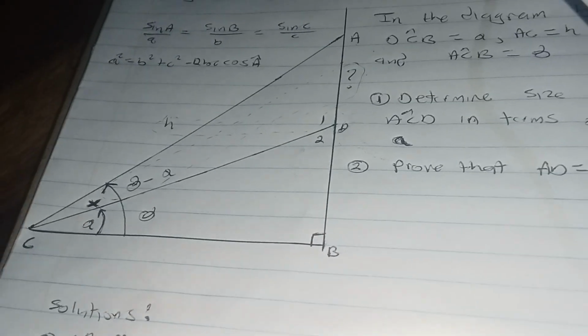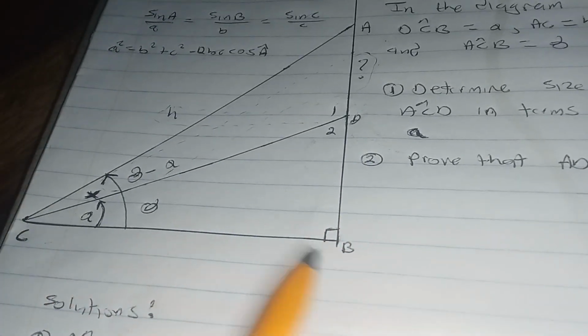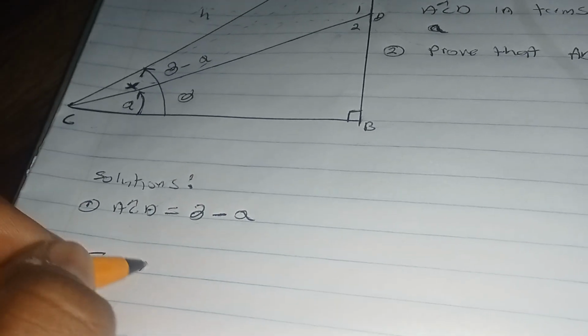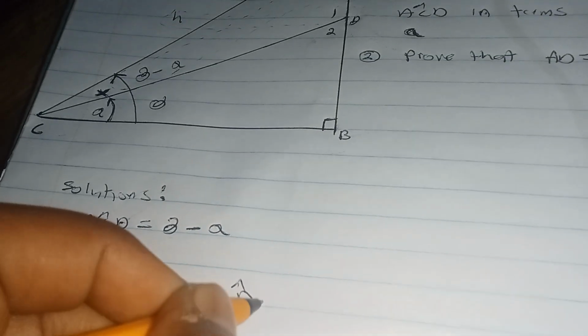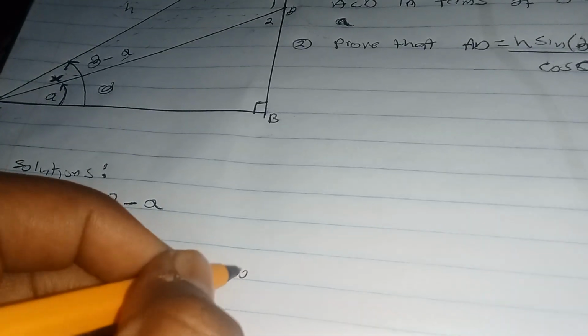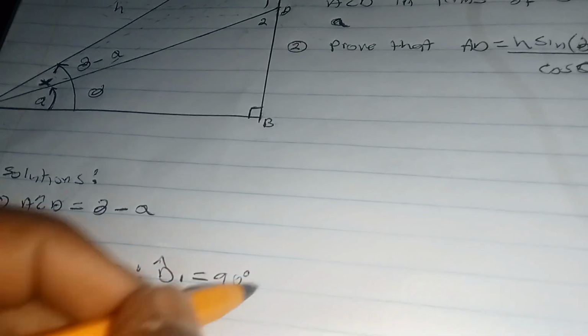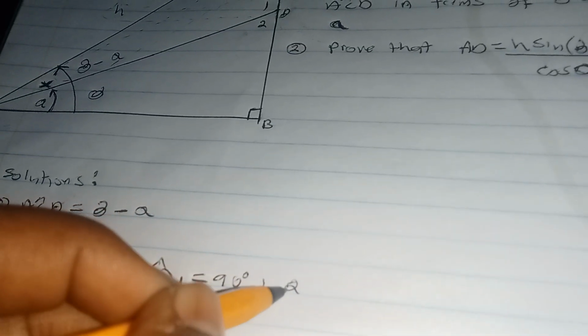And you can see that from triangle DCB, we can see that angle D1 is an exterior angle. D1 is equal to 90 degrees plus the size of alpha, which is this one.